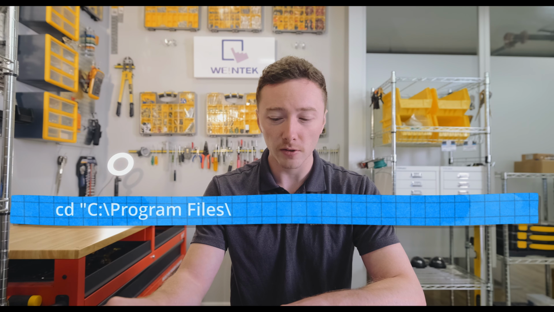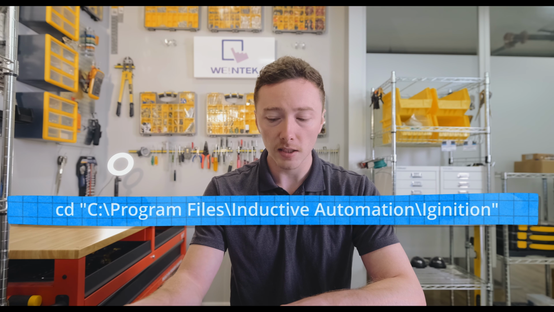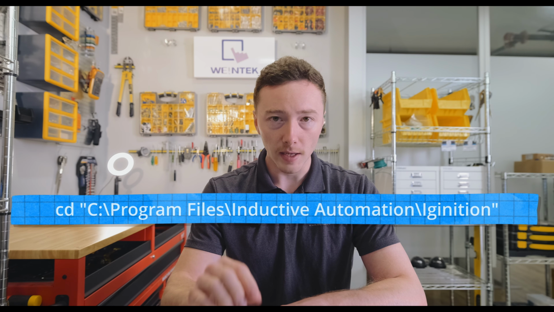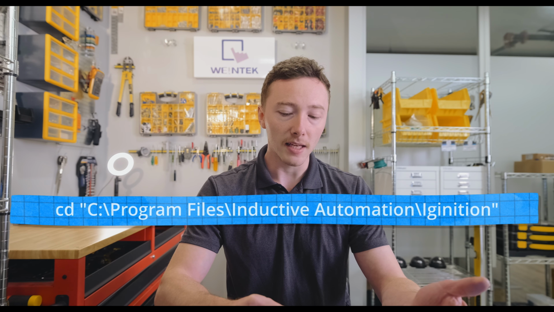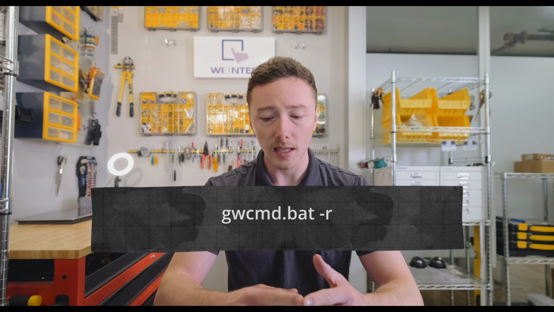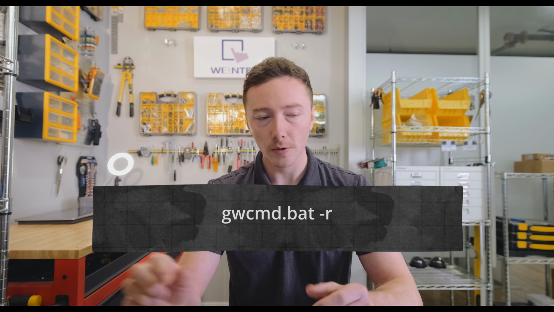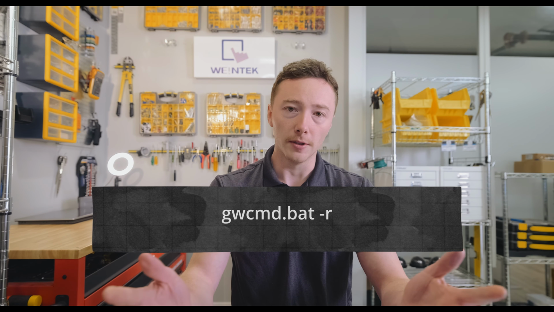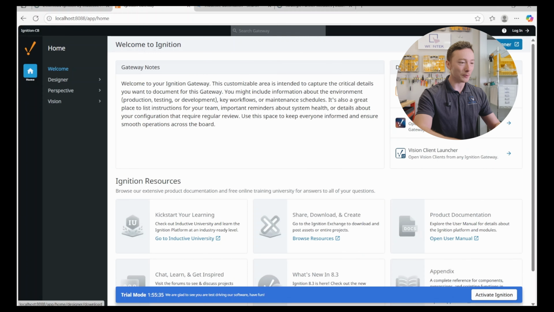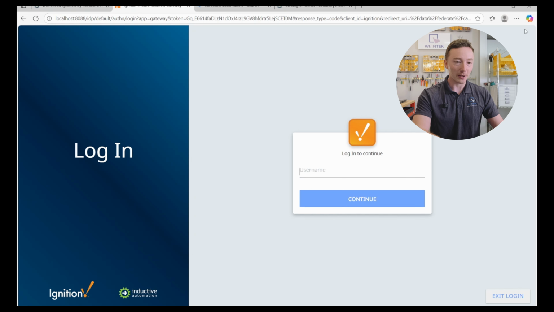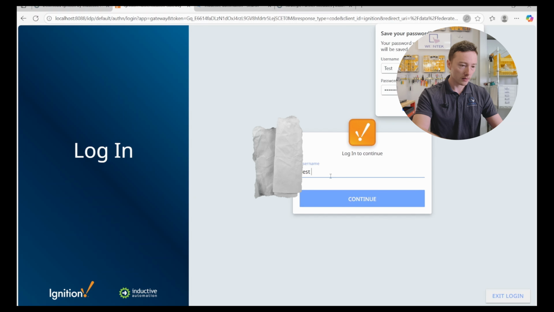So by default, it should be C program files inductive automation and ignition. So that would be your command line. And then the command to restart it would be gwcmd.bat space -r. That's what all the information on the web tells me. And it worked, so I know that'll work. And this worked too, so we're gonna go with this. A lot easier.